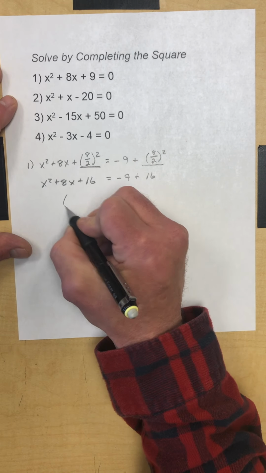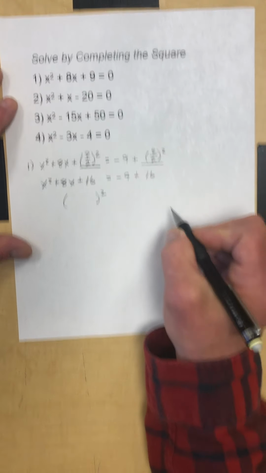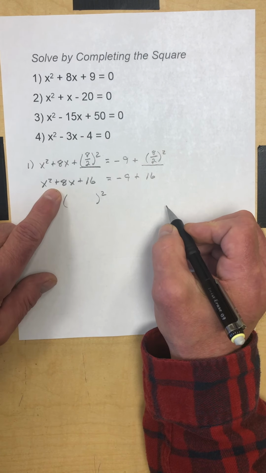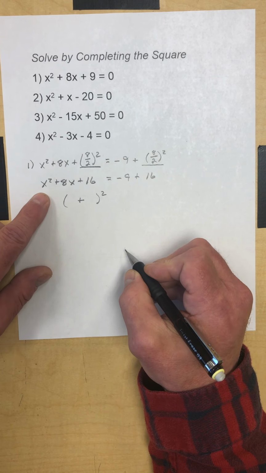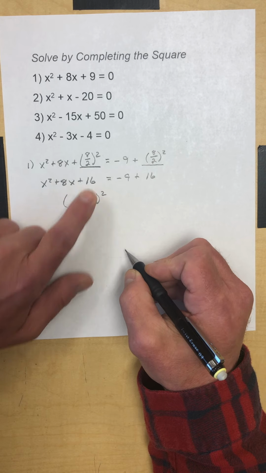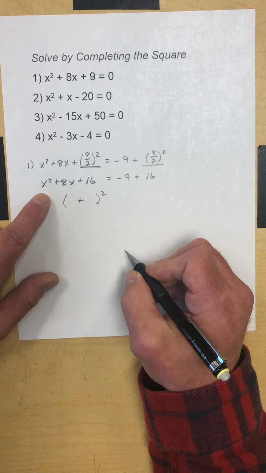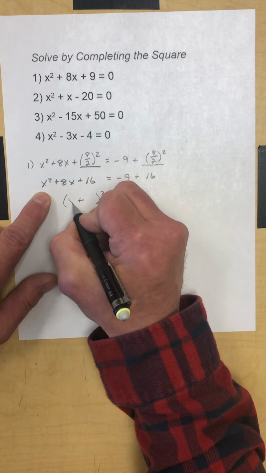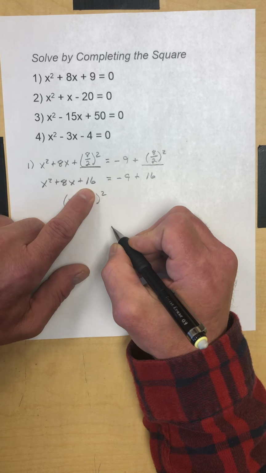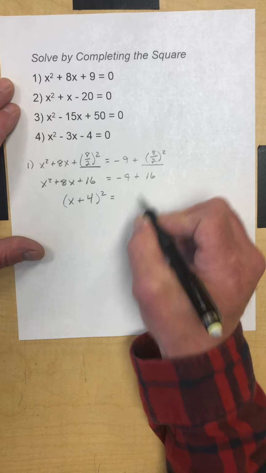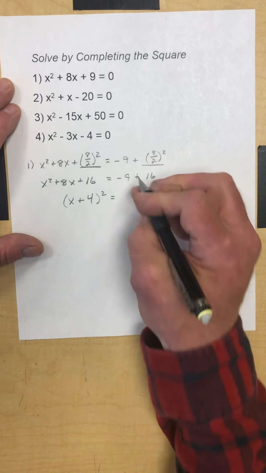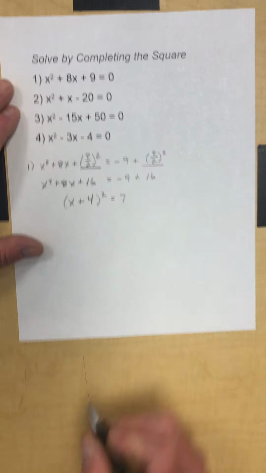It factors into the square of a binomial. Bring the sign down to the middle term. And then we take the square root of the first term and the square root of the last term to get these two terms in the binomial. So the square root of x squared is x, and the square root of 16 is 4. On the other side, we just add these two: -9 plus 16 is 7.